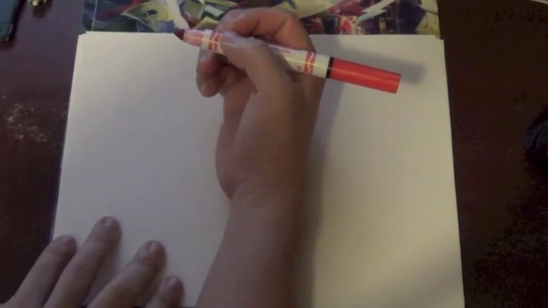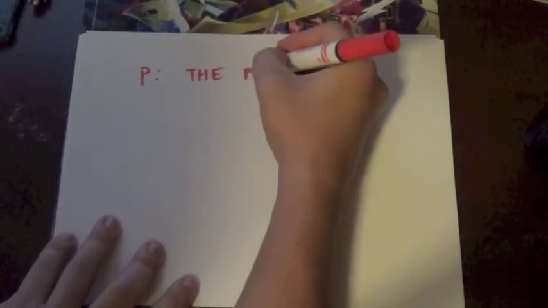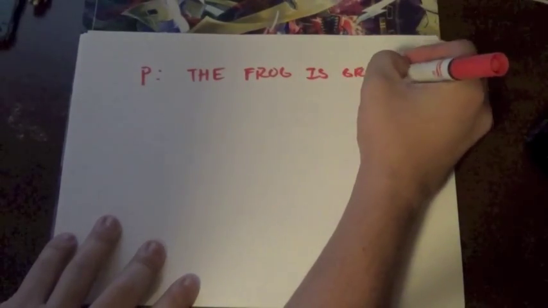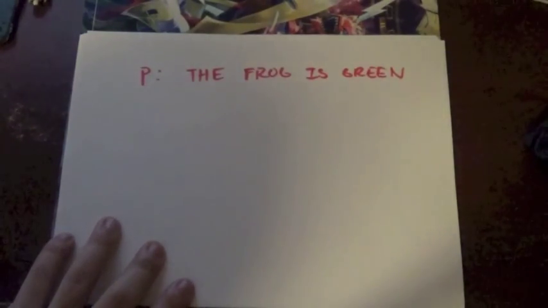Okay, let's go over some basic vocabulary and rules of logic. Logic is how we evaluate whether a statement is true or false and manipulate those statements. Here's an example of a statement. Statement P: The frog is green. On its own, this statement could be either true or false.